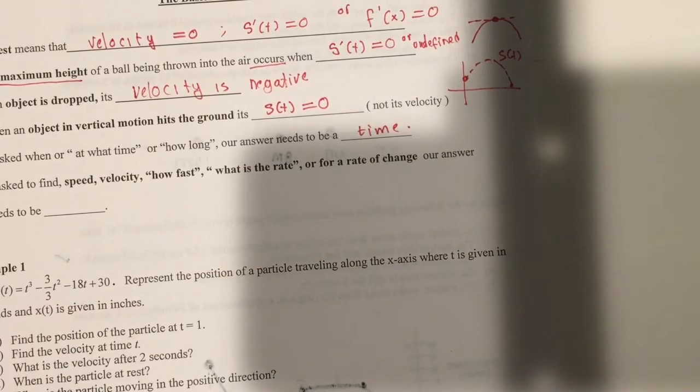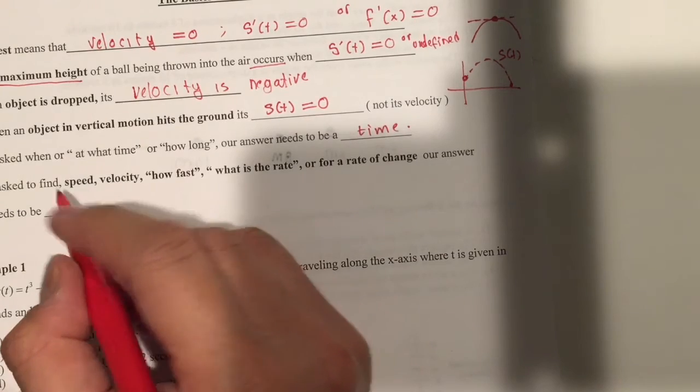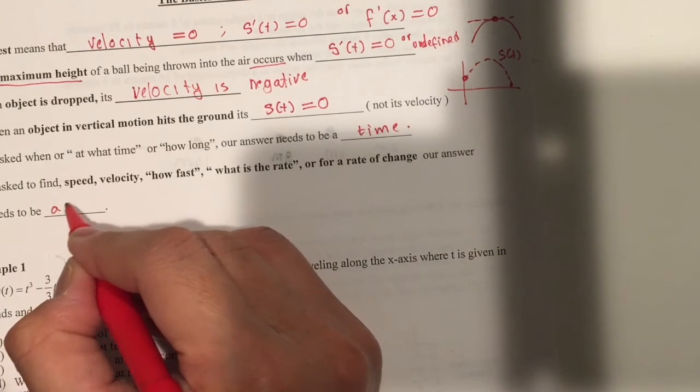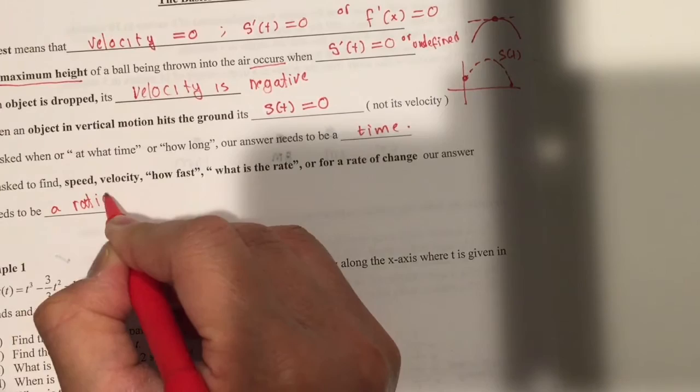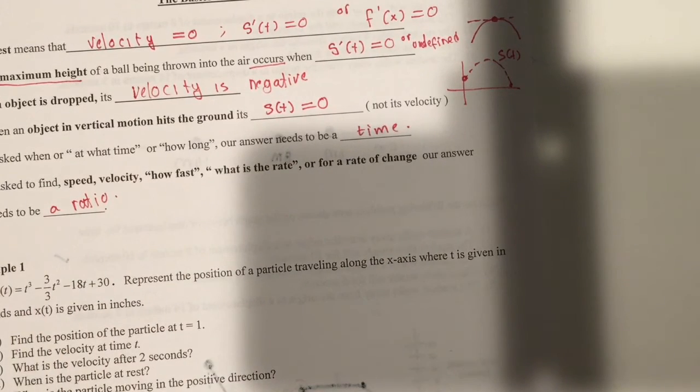If asked to find the speed, velocity, how fast, what is the rate, or for a rate of change, our answer needs to be a ratio. So you want to go 20 miles per 1 second, etc.